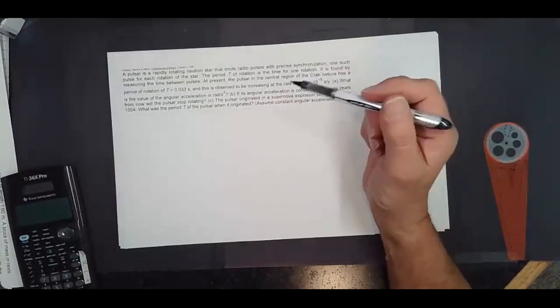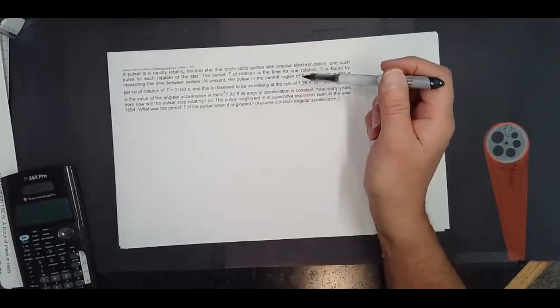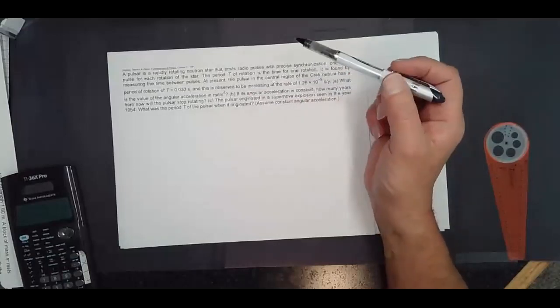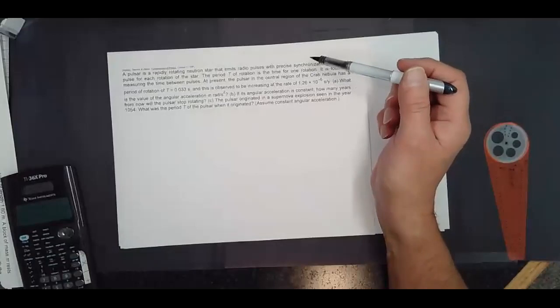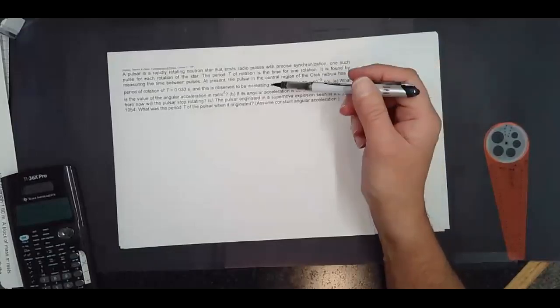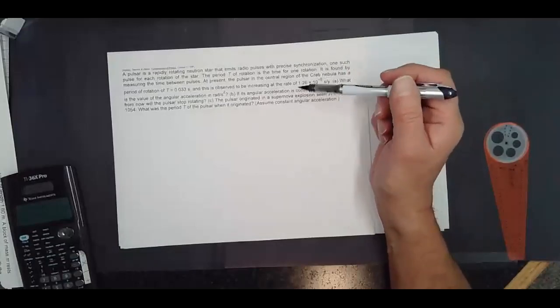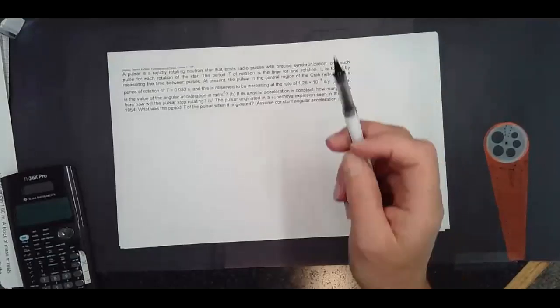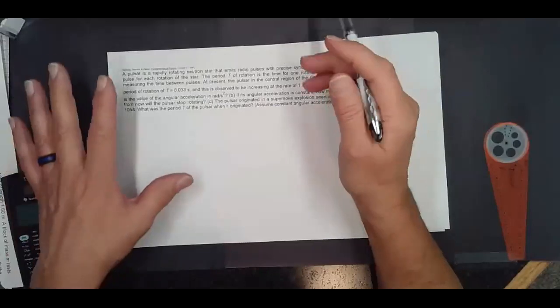Anyway, they were studying pulsar radiation coming through space and found out that traveling through gravitational waves can tweak the period of this stuff. That's kind of a neat thing, but we don't have to worry about that on this problem. We've got enough complications as it is.